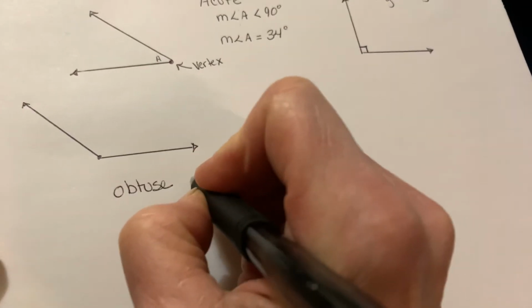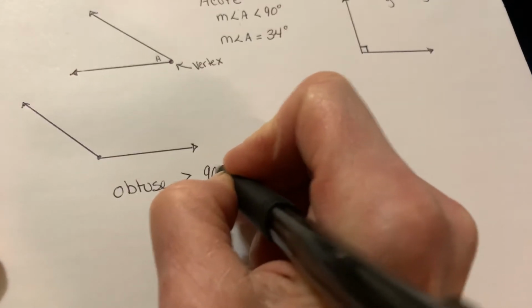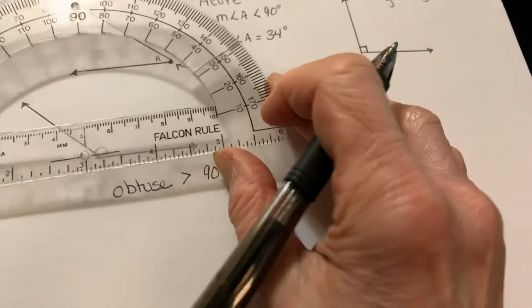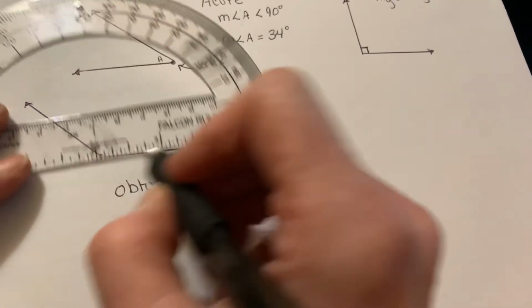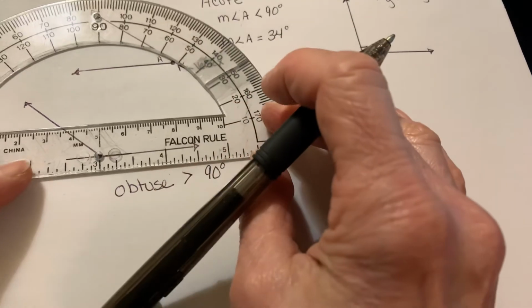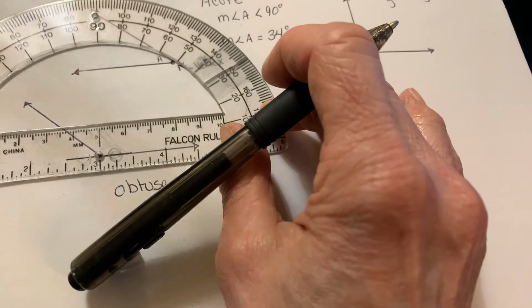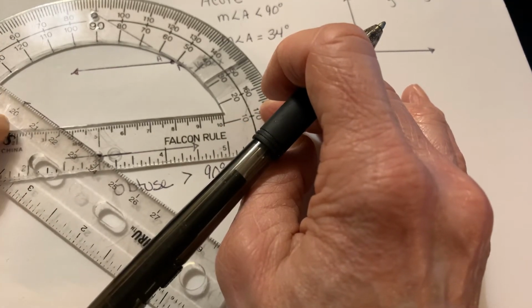And obtuse angles are greater than 90 degrees. So let's just prove that. I'm going to put the center point on the vertex. And again, I'm going to line the bottom ray up. Make sure it's perfectly lined up. I'm going to take my ruler because it's helpful, and I'm going to just make that other ray extend.